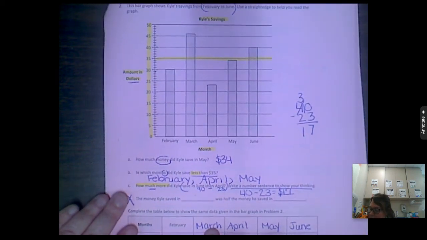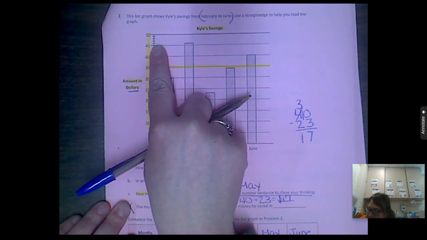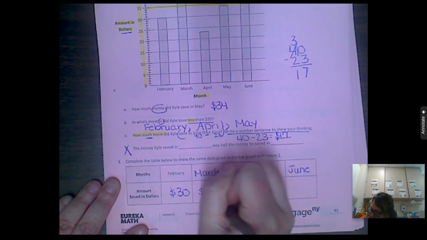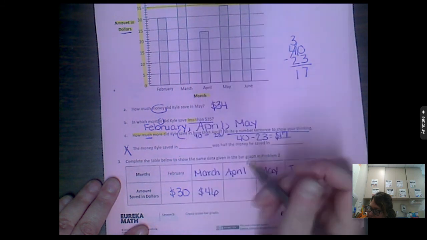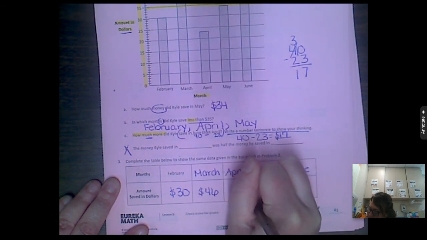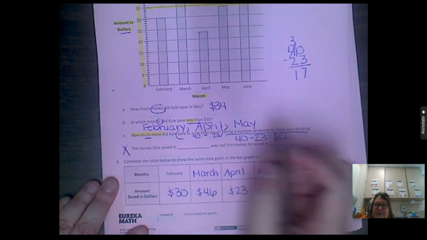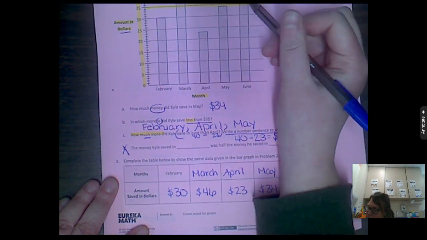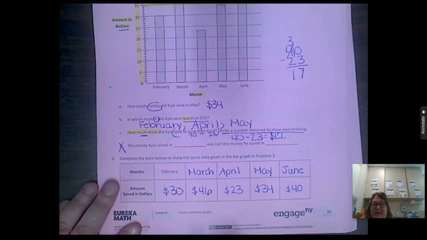Alrighty, let's see. So for March, March is right up here, and it looks to be 1 above the 45, right? So that would be $46 for March. April, we had already found that April had 23. So there's 23 for April. May, I feel like we already did May. We found out May had $34. And then June had exactly $40. There we go. How did you do?